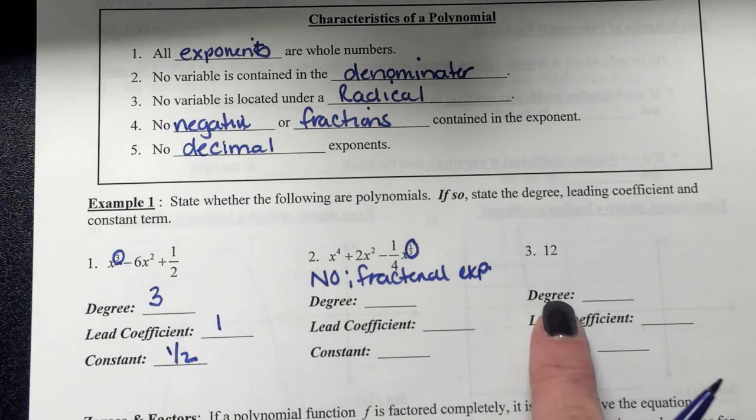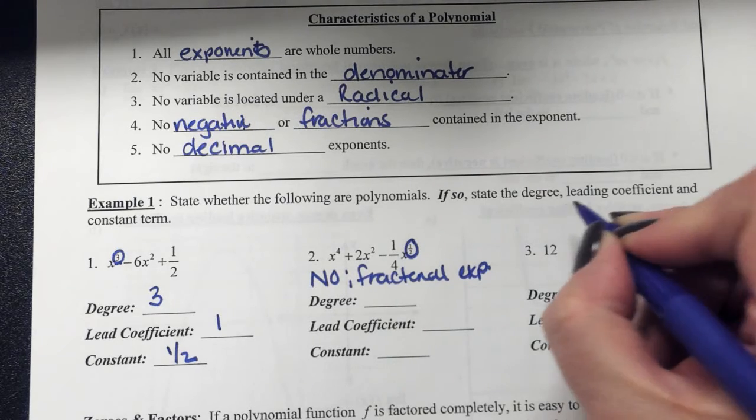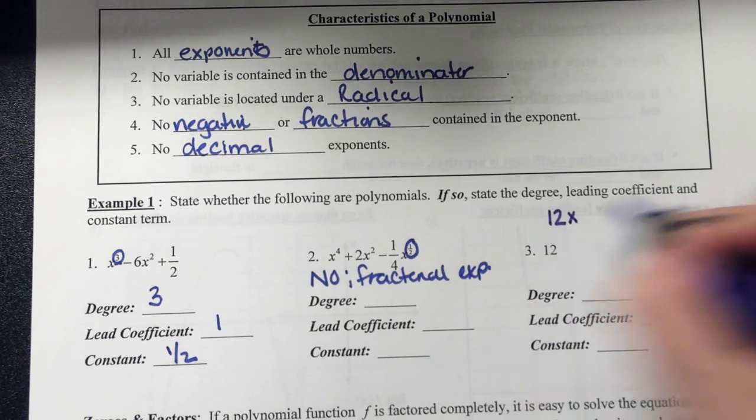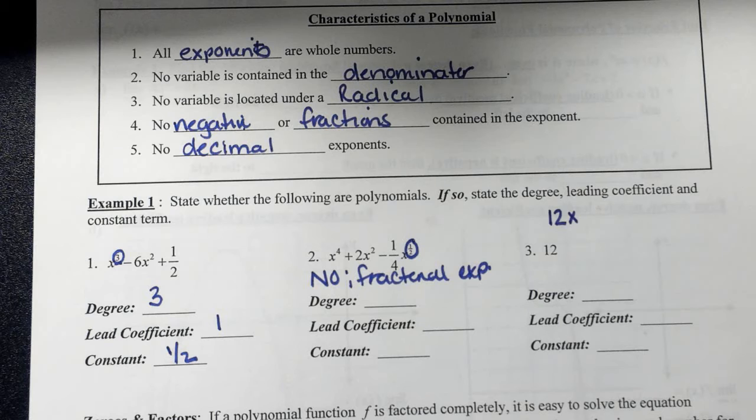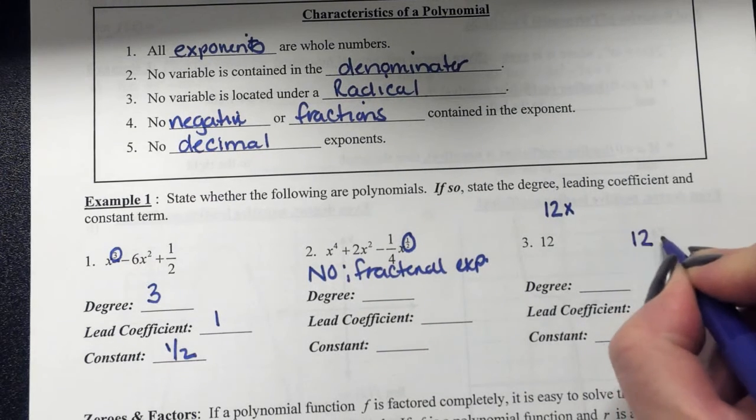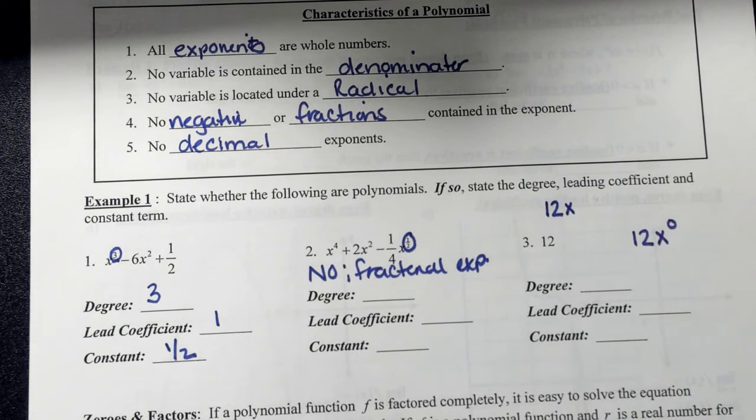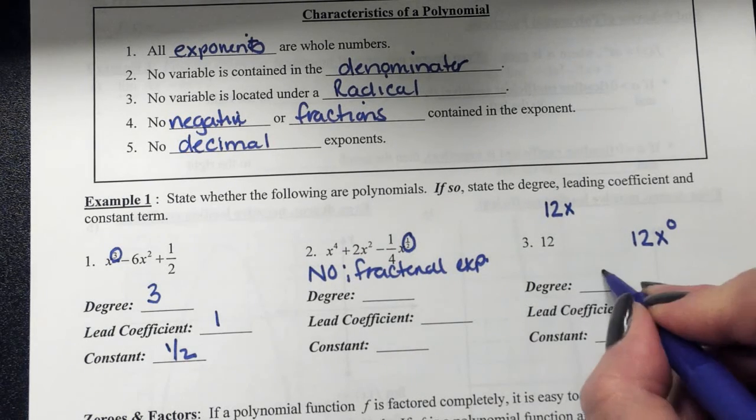So what is the degree? Well, let me ask you this. If you're saying 12 is a degree of 1, what would the degree of 12x be? 1. So the question is, do you agree with me that if I write 12x to the 0, what is the value of x to the 0? 1. So actually, when you see a constant monomial, you actually have a degree of 0.